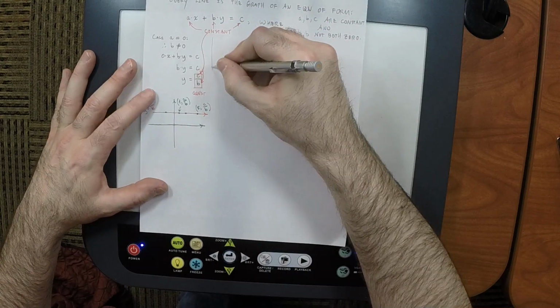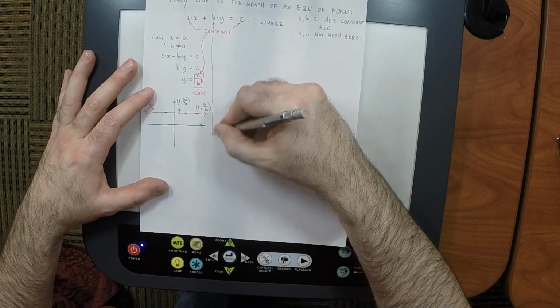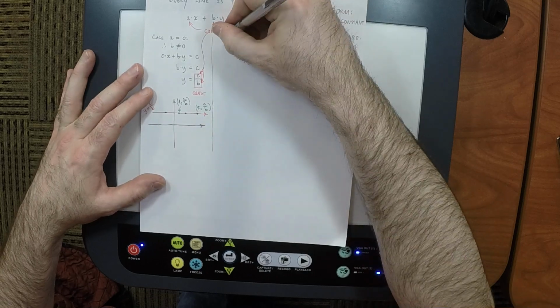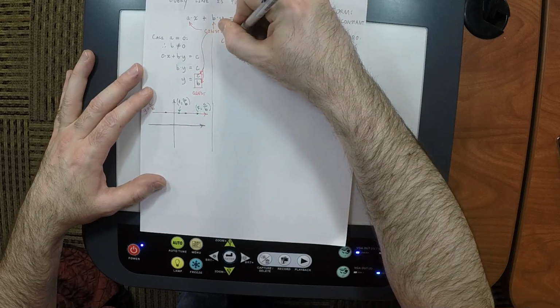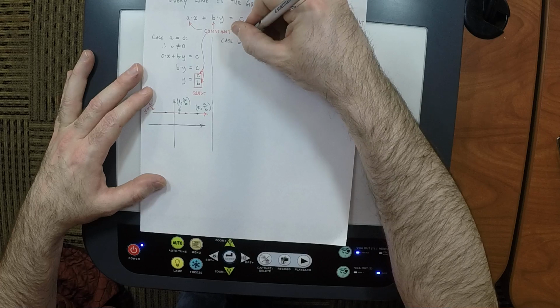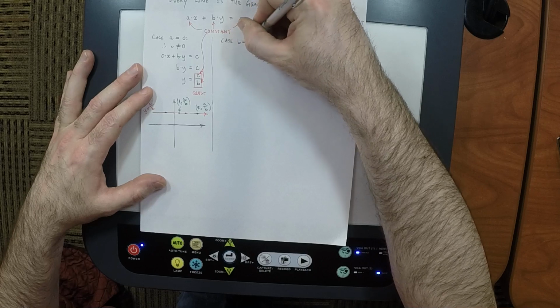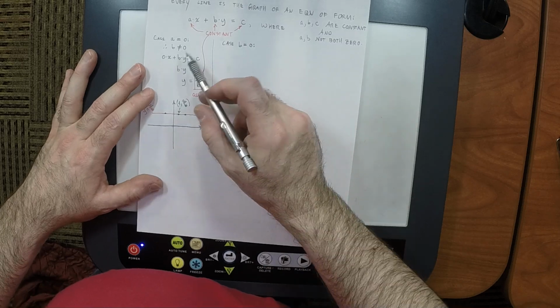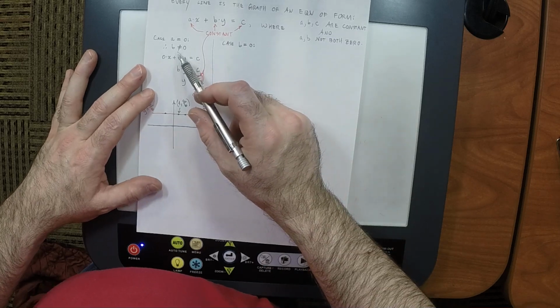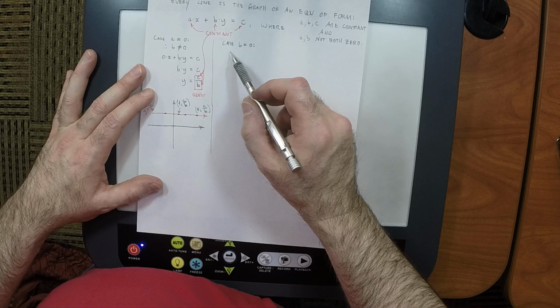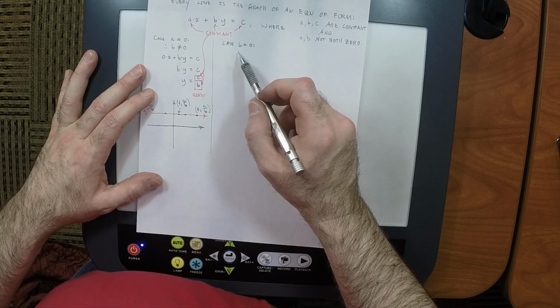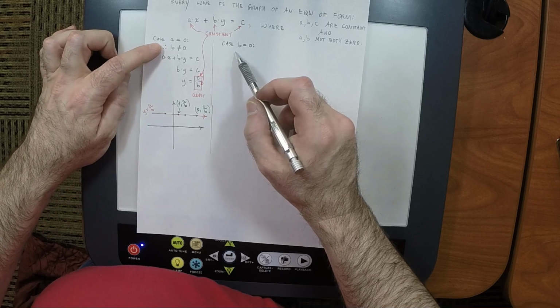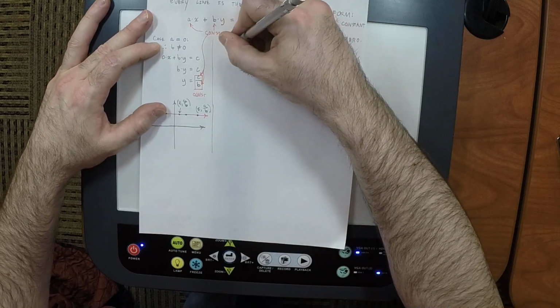So that's one case. What about the case that B is 0? So, by analogy or symmetry, just like this one, if B is 0, then what? Then A isn't.